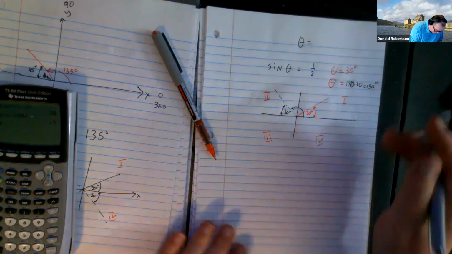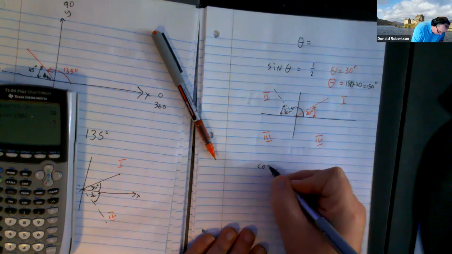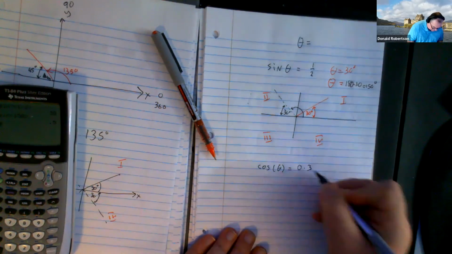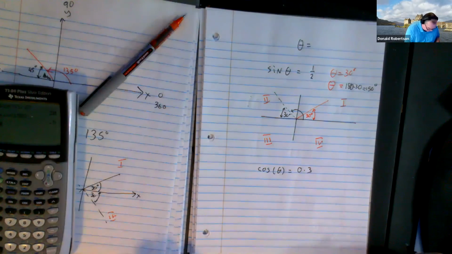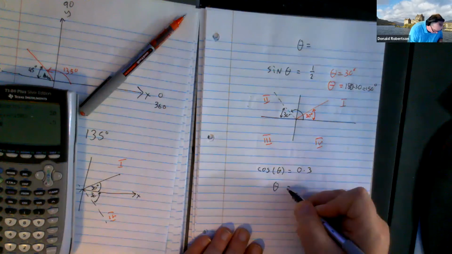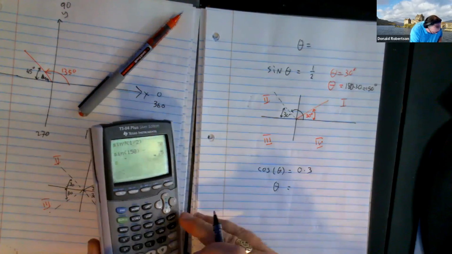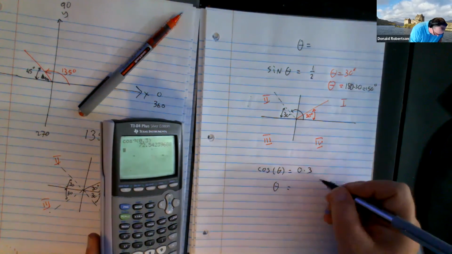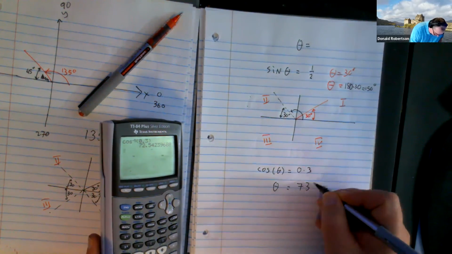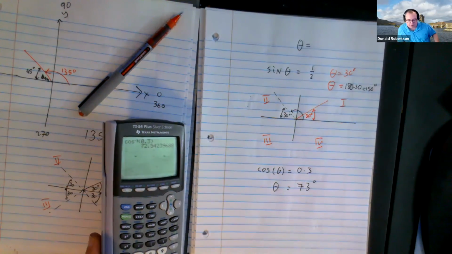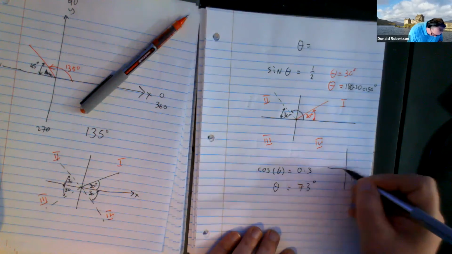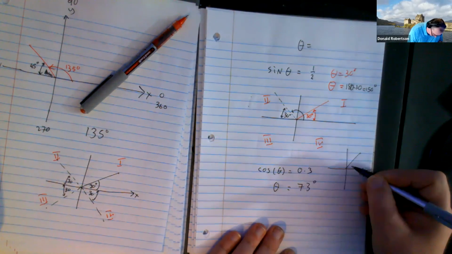Well, suppose we do the cosine of theta is 0.3. Let's pick a really ugly one. Then the calculator is going to give me one of the right answers, which is good. So inverse cosine of 0.3 is that guy. And I'm just going to pretend the answer is 73 because it is the nearest whole number. If I draw my little guy, 73 is here.